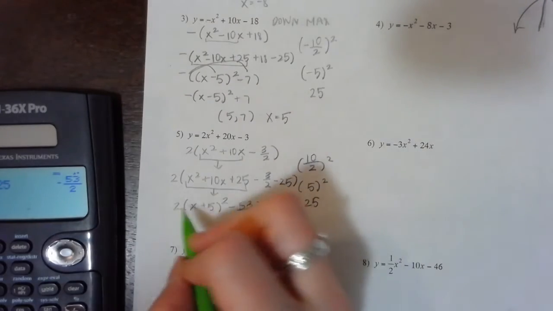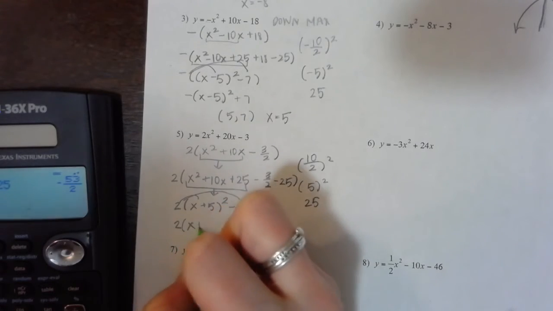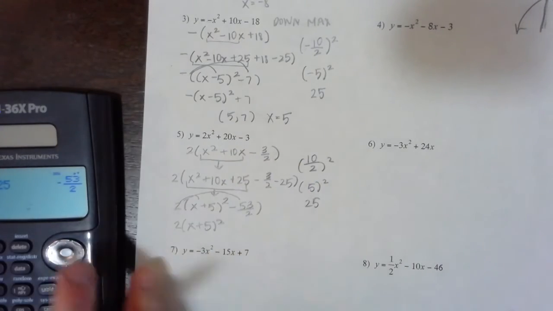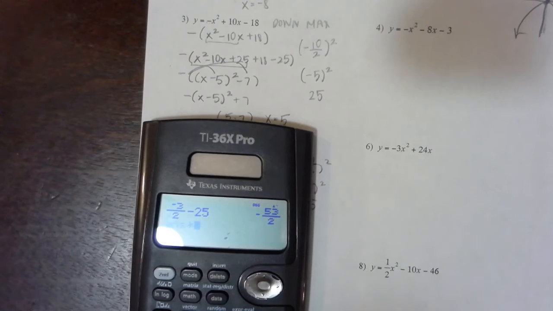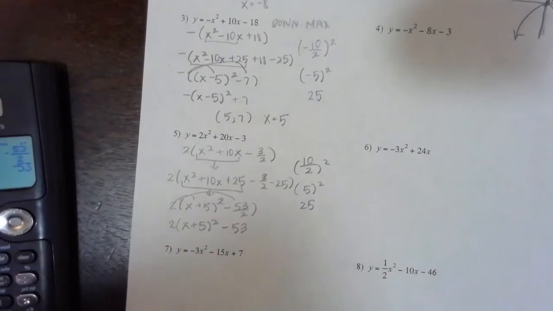Okay, now we have to distribute our 2. So this first one will be 2x plus 5 squared. And then we're going to take negative 53 halves and multiply that by 2, which is negative 53. So look, in the end, it becomes really nice.